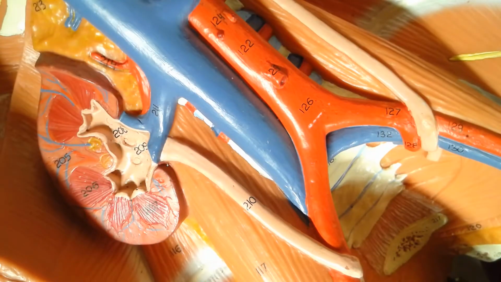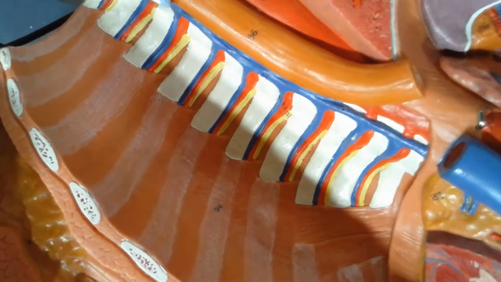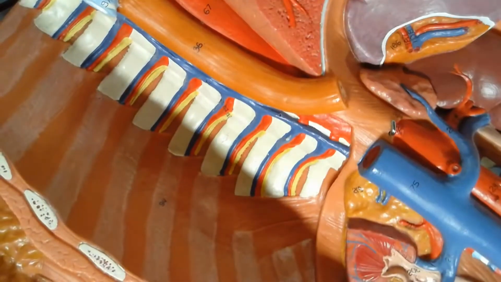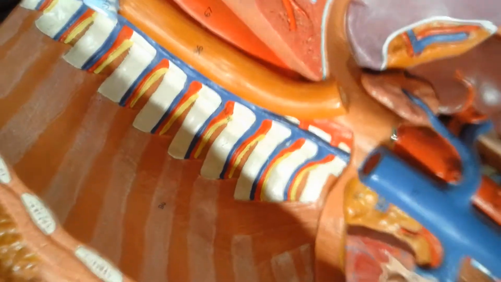The next few on the list are the internal thoracic artery, which is not shown on this model, and the intercostal arteries, which I have shown you before. On here, you see the posterior ones. The anterior ones are on the front part of the rib cage, but they are not shown on this model. And that is all the arteries in the head and torso region.